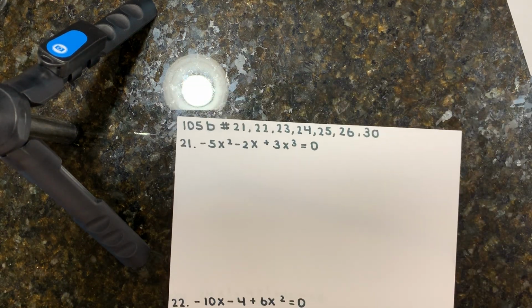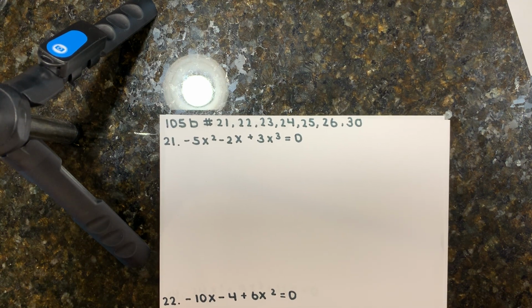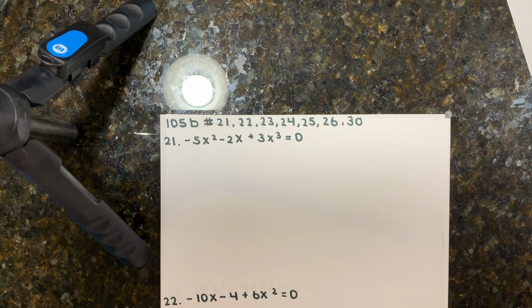So now we're going to kind of move into 105 part B because these are going to be our new problems. So I wanted to do numbers 21 through 26 with you, and then in addition number 30. So I will really know if you paid attention to the video if you asked for these questions.